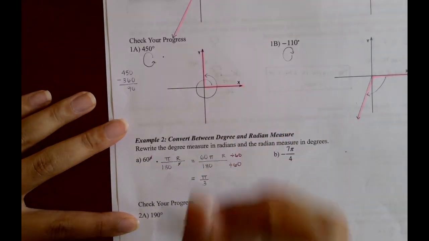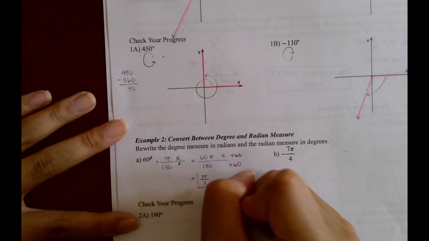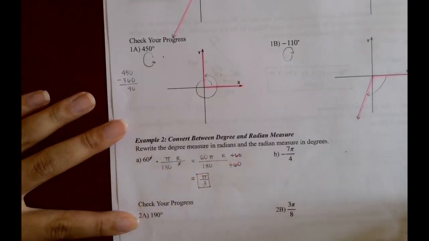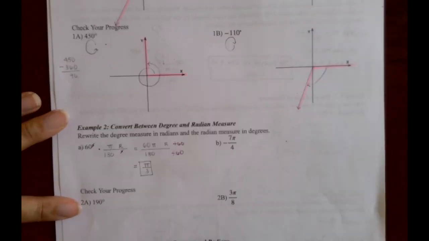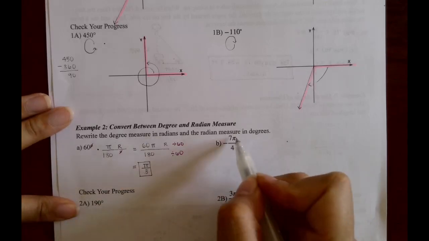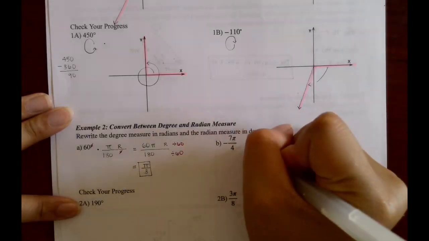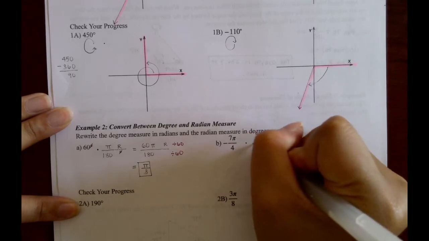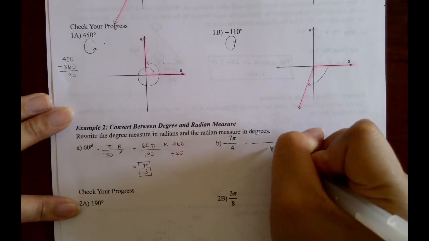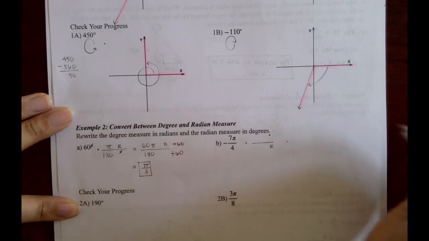So 60 degrees in terms of radians is pi over 3. Okay? So how about converting it the other way? So this is in radians. How do I convert it to degrees? To convert it out of radians, I'm going to put my radians on the bottom and degrees on top.